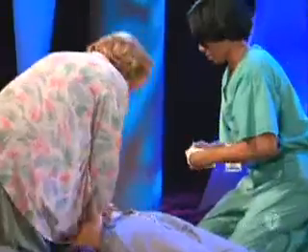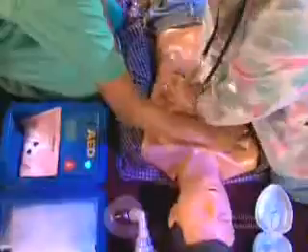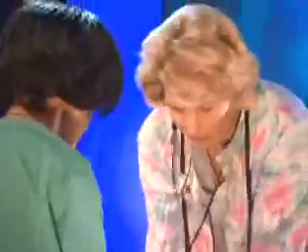Open the AED pad package and peel off the plastic backing. Press the sticky side on the victim's bare chest. Place 1 pad on the upper right side of the bare chest to the right of the breastbone. Put the other pad a few inches below the left armpit.